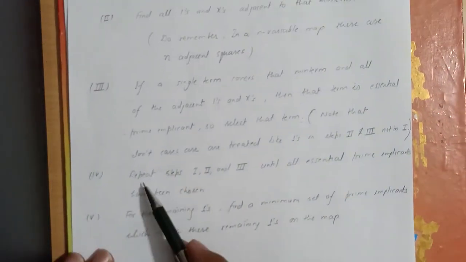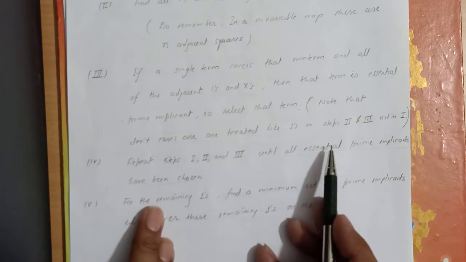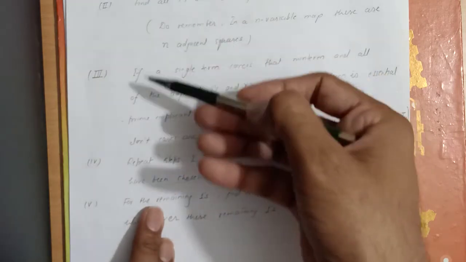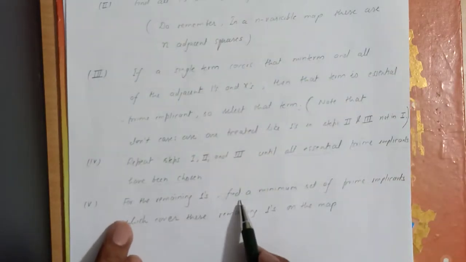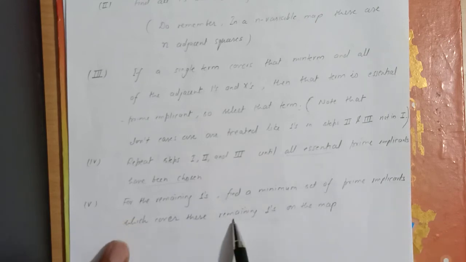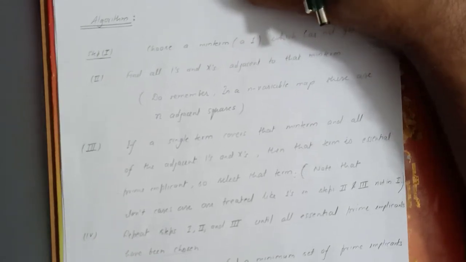Then we will repeat steps first, second, third until all the essential prime implicants have been chosen. After selecting all the essential prime implicants, for the remaining ones we will find a minimum set of prime implicants which covers the remaining ones. I will explain the procedure using a few examples.